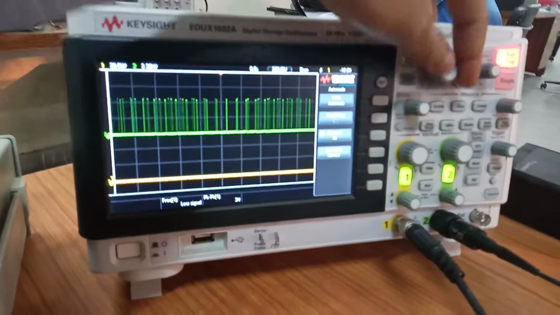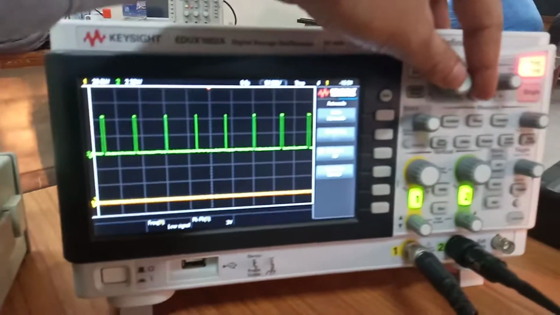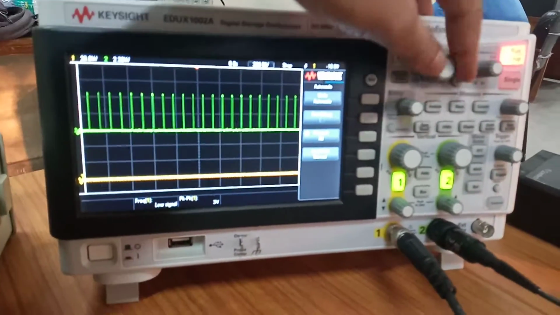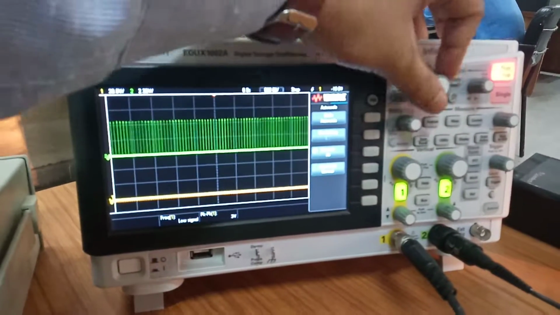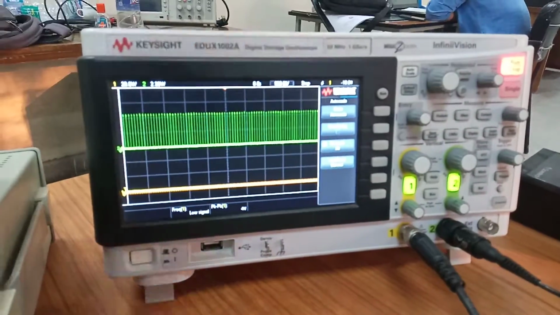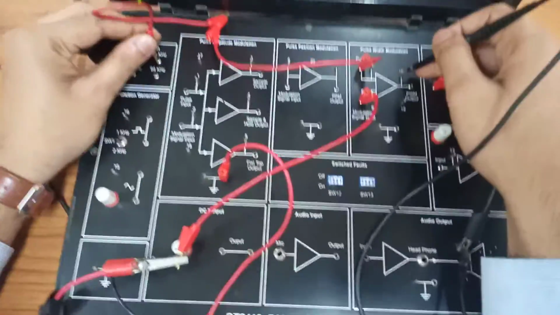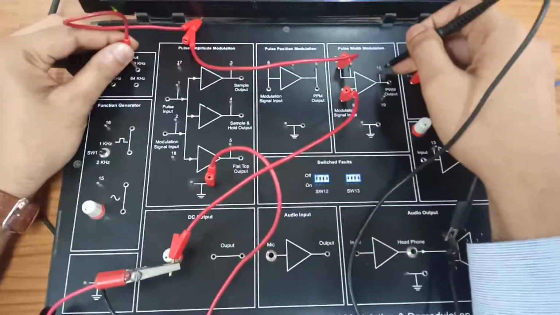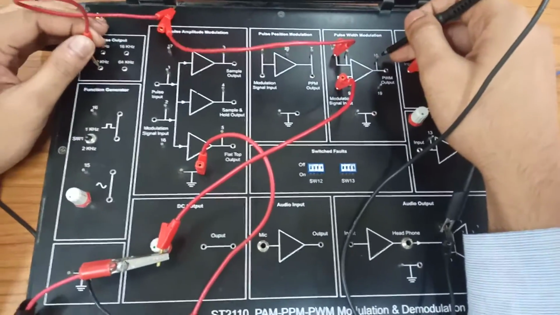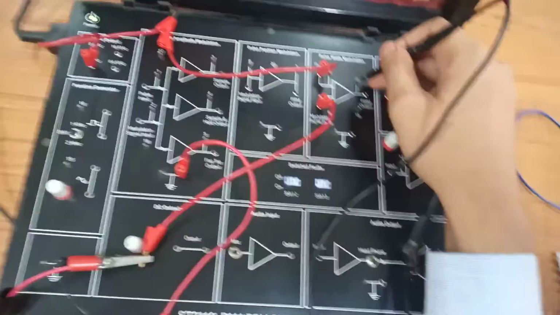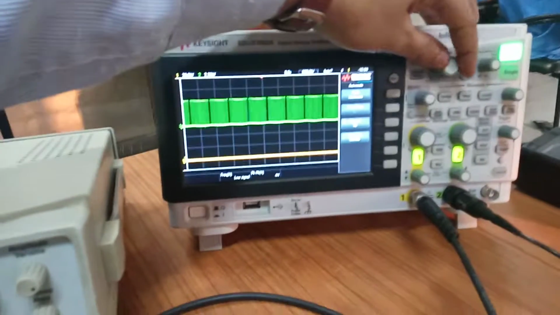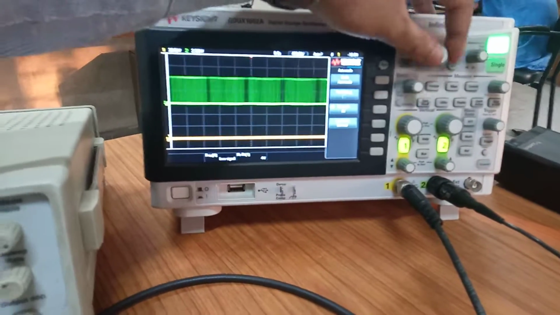In the PWM case, you will see at 8 kilohertz it is not very visible that we are performing PWM. Let me change the carrier signal frequency to 16 kilohertz, or let it be 32 kilohertz, and see how we are getting our pulse output.